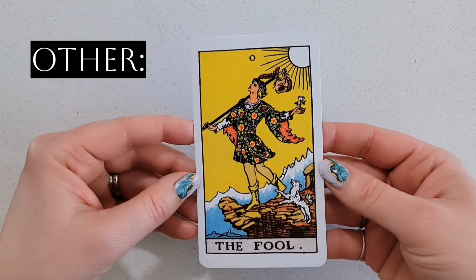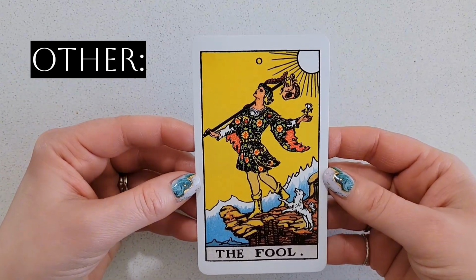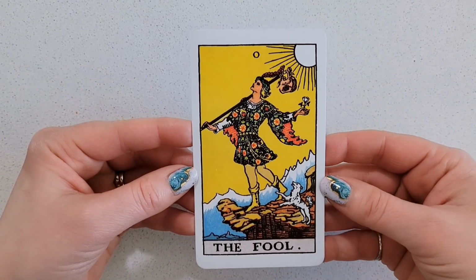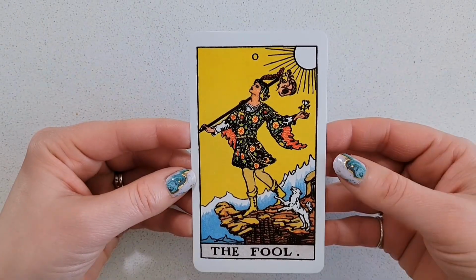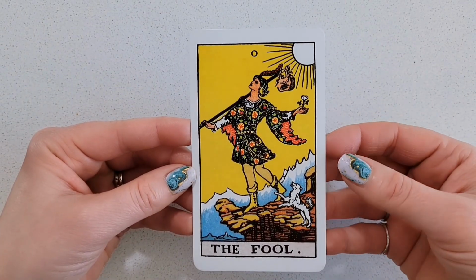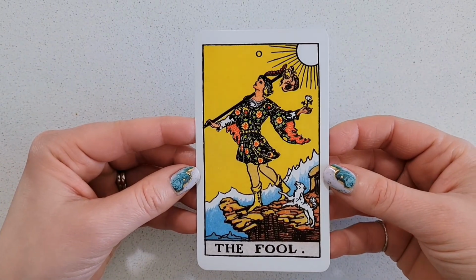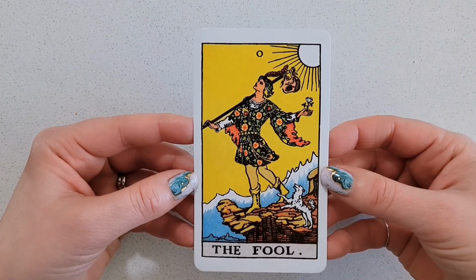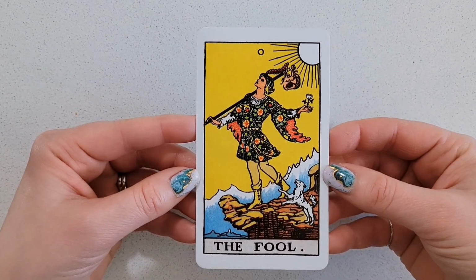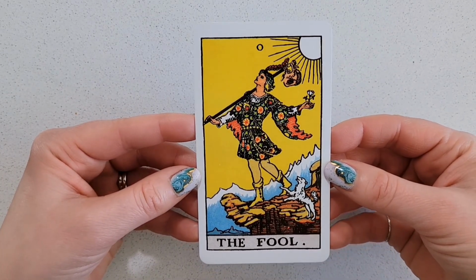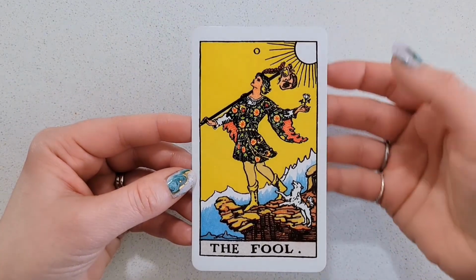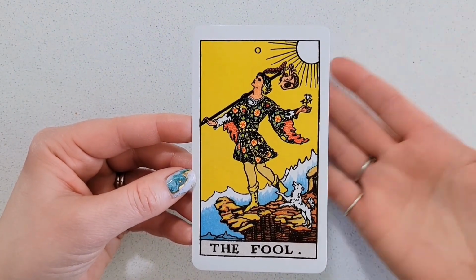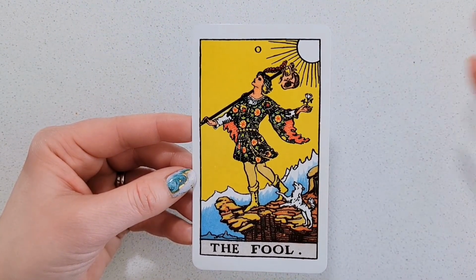In the other section of the workbook, I also noted that the Fool card stands for taking that leap of faith. Know that you're being supported by your guides at this time if the Fool shows up. The universe or God is with you. Don't be afraid of the unknown. Notice again, he is not afraid. Arms wide open, about to walk off the cliff. He is ready to go.